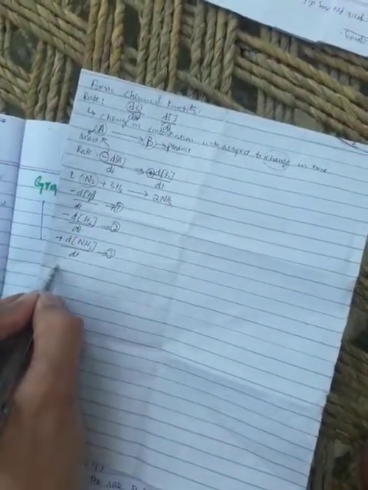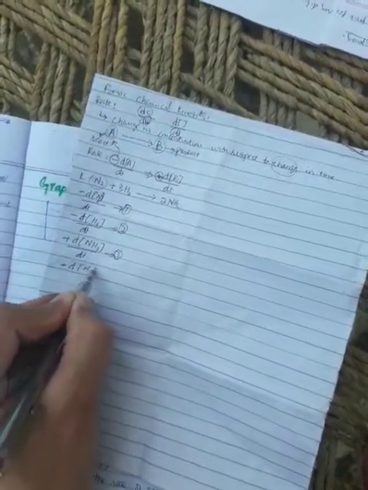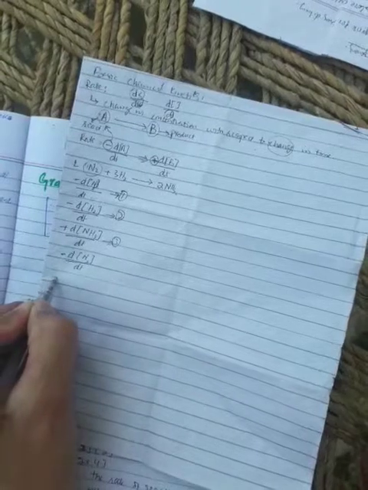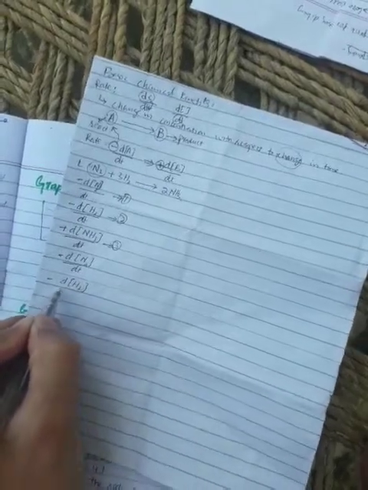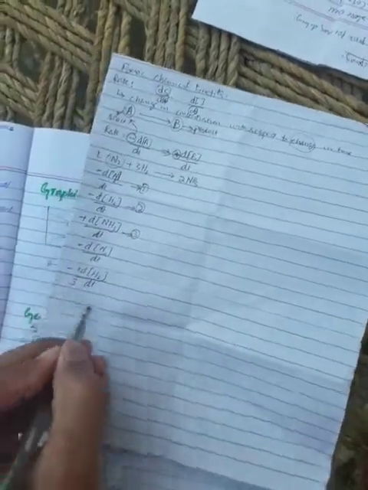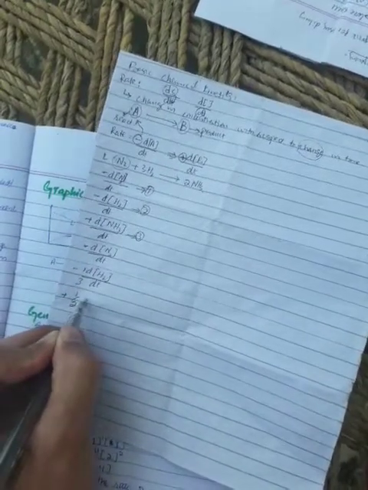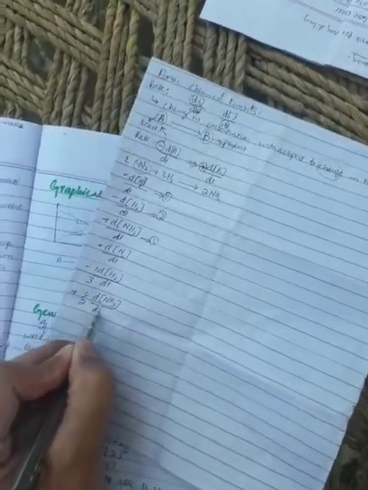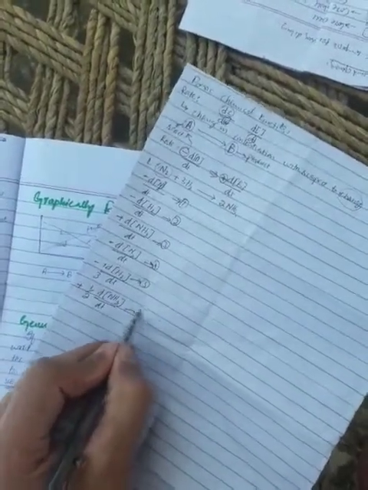And also write it as minus change in concentration of nitrogen molecule with respect to time, and minus 1/3 change in concentration of hydrogen molecule with respect to change in time, and plus 1/2 change in concentration of ammonia with respect to change in time. It is 4, 5, 6.